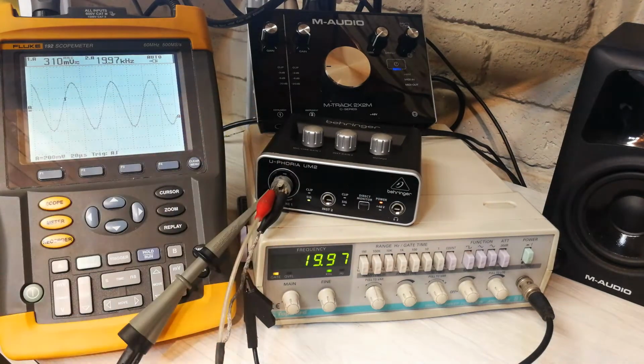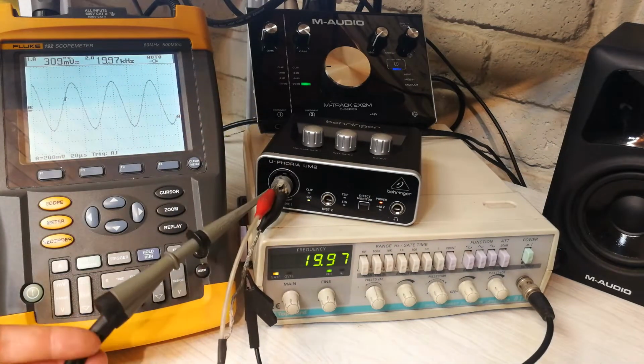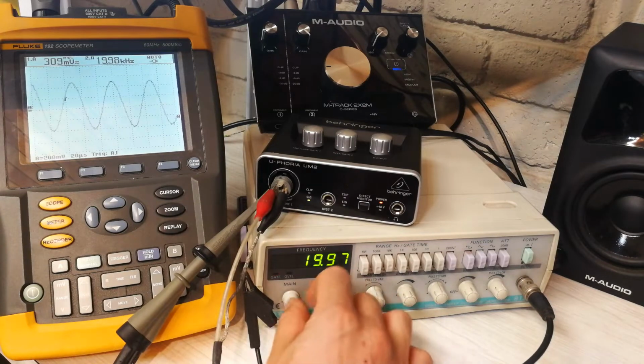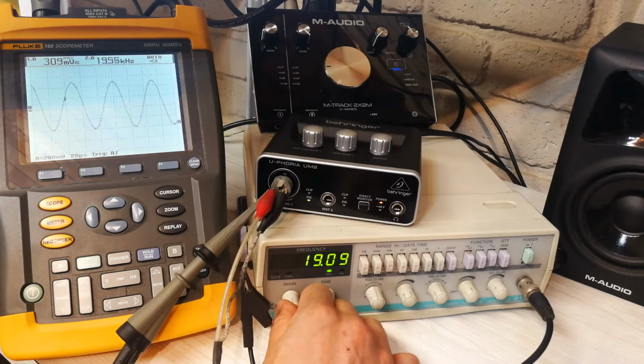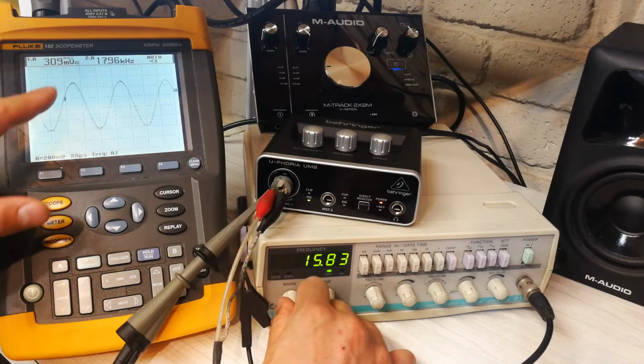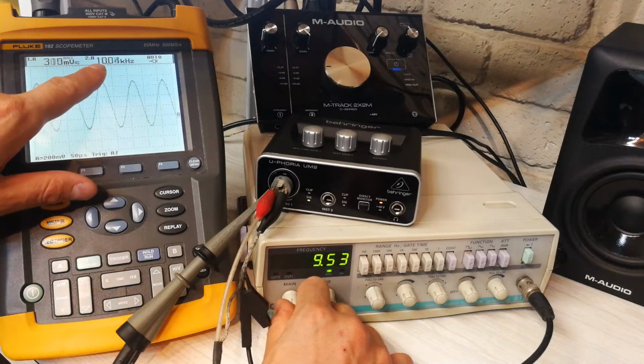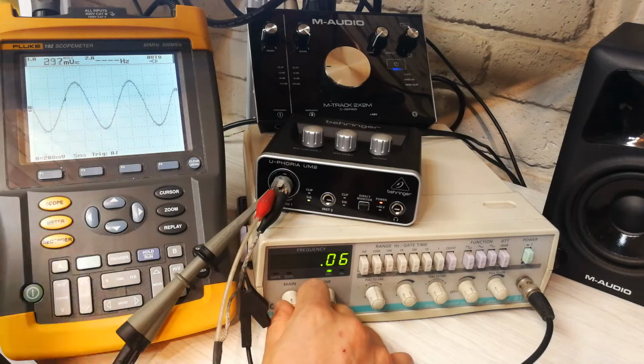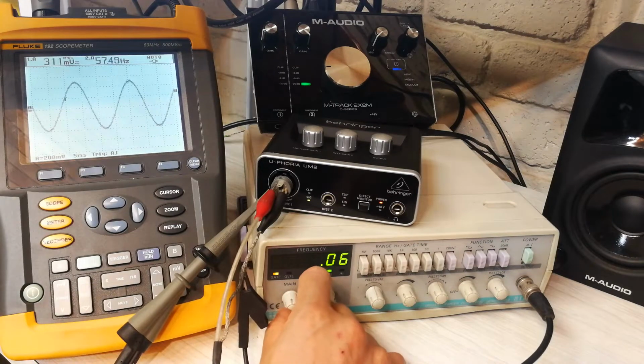So here I have the Behringer audio interface, and this over here is the lead of the oscilloscope, so I'm measuring what I'm injecting in here. Okay, so let's sweep through these frequencies. Now if you look on the oscilloscope here, you can see that the other reading there is giving me a frequency. Can you see it saying there, let's say that is, there we go, 58 Hertz.